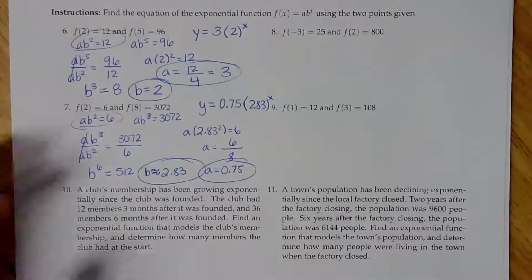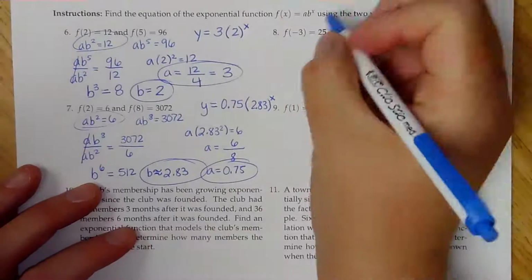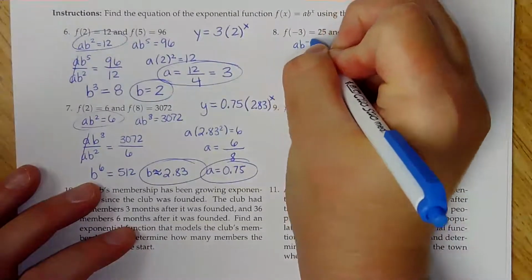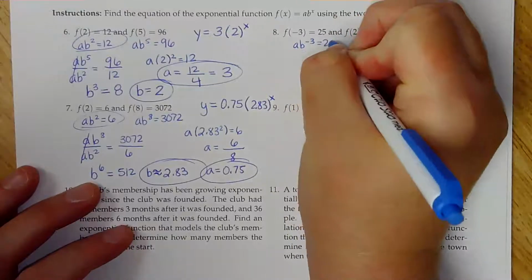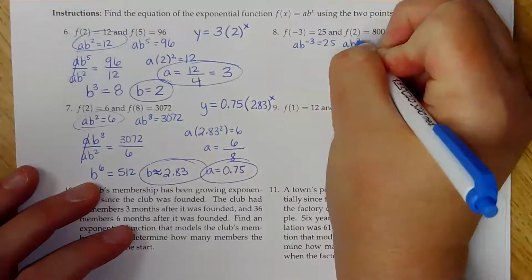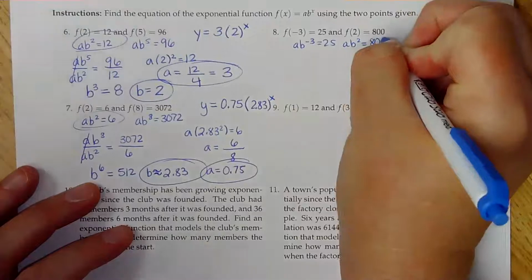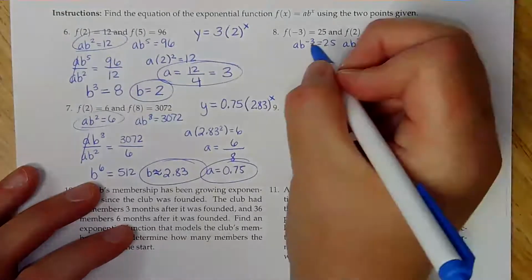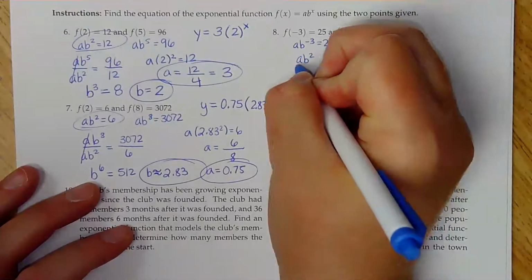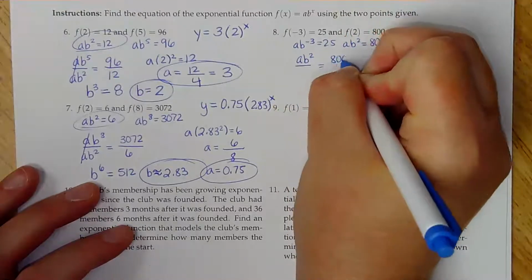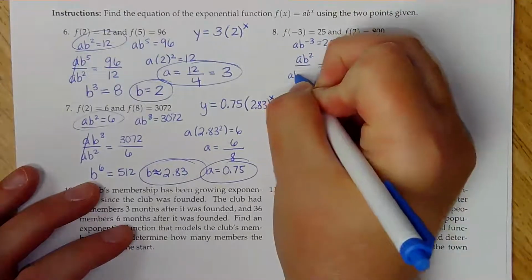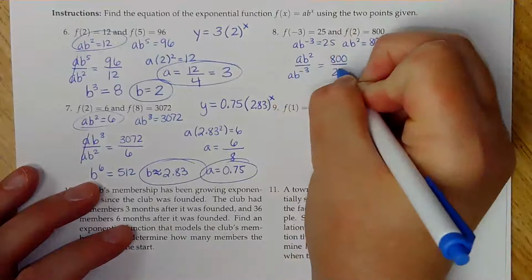All right, so let's try this out. Number 8, I have ab to the negative 3 equals 25, and ab squared is equal to 800. So the ratio I set up is ab squared equal to 800 over ab to the negative 3, which is 25.